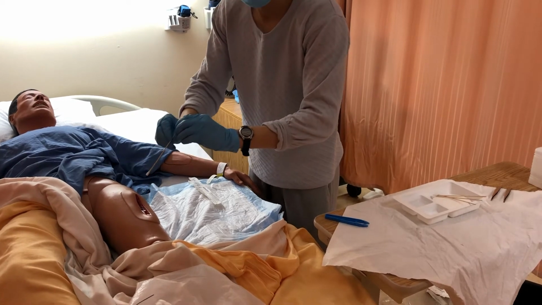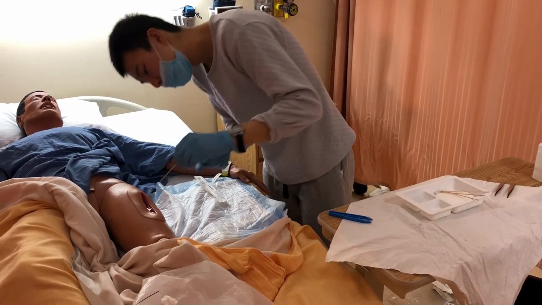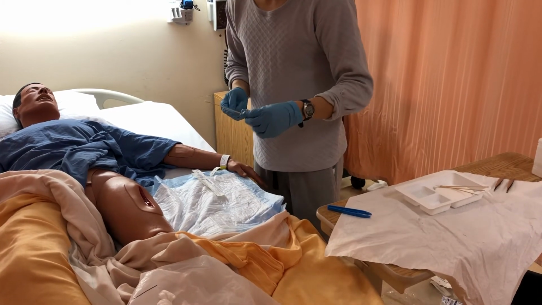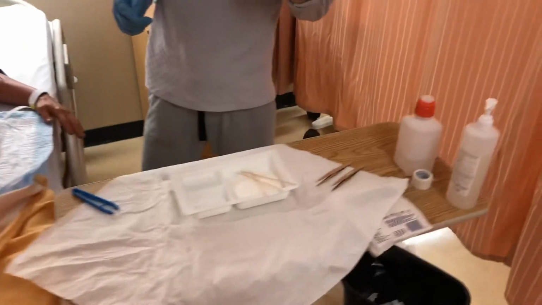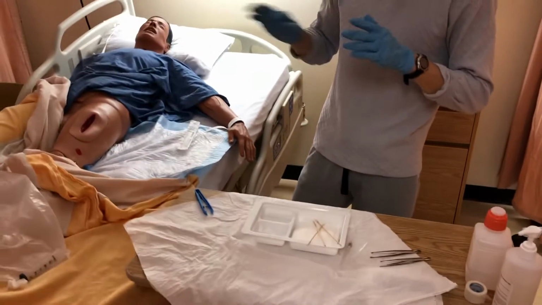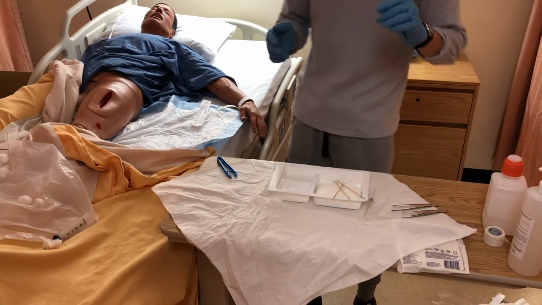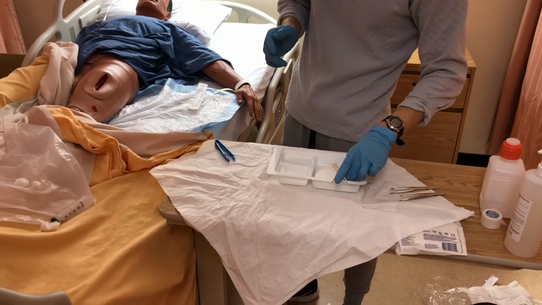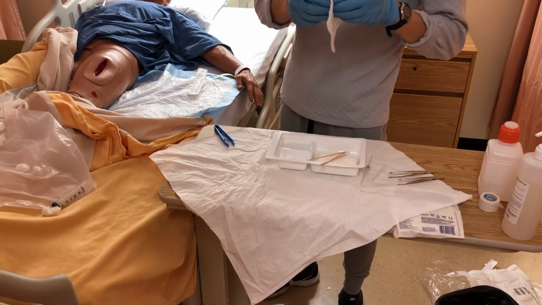There's also no undermining, and it has a depth of 1 centimeter. Okay. Now I've assessed the dimensions and all the assessments of the wound, and I've dried the peri-wound skin. Now I'm going to pack the wound, and in order to pack the wound, I'm going to first need a 4x4, and I'm going to saturate it in normal saline.